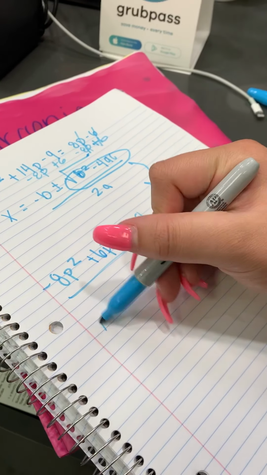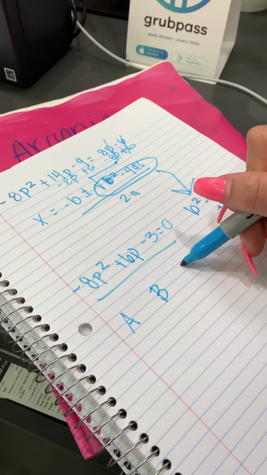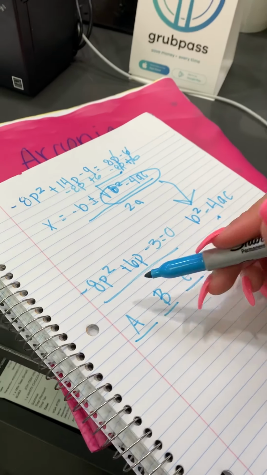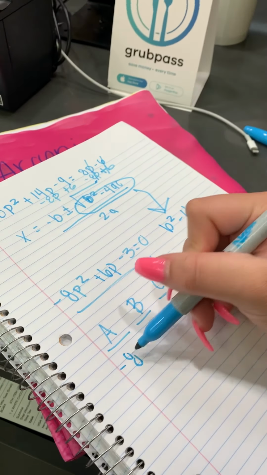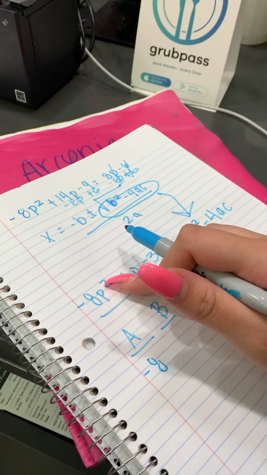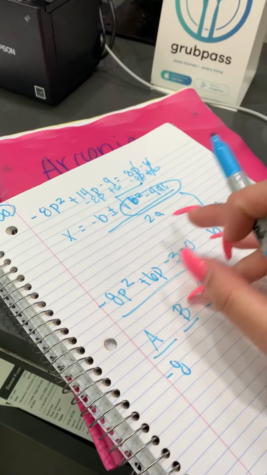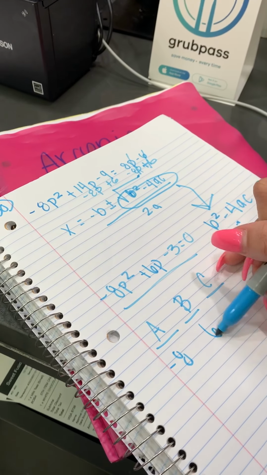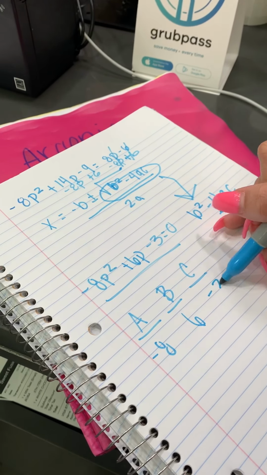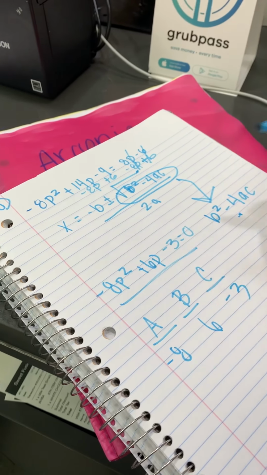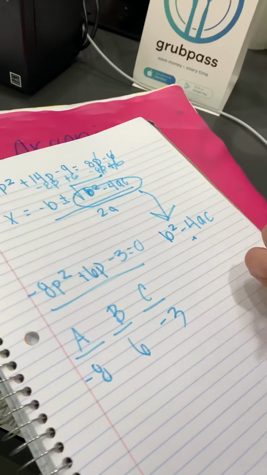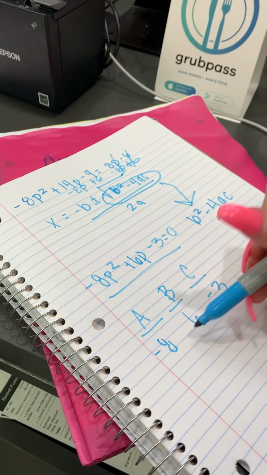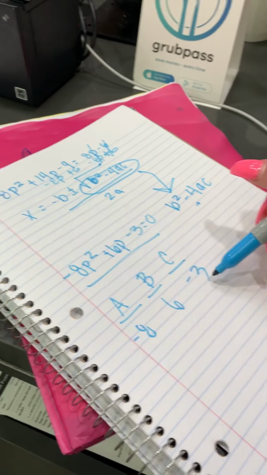So now we're going to have to decide what's going to be our A, what's going to be our B, and what's going to be our C. An easy way for me to memorize this is anything that's squared is going to be the A, because it's the first one. Then if you put it in the right way, the second one will be the second one, and the third one will be the third one. So A, B, C, A, B, C. Then we just have to plug. So this is negative 8, this is 6, this is negative 3.